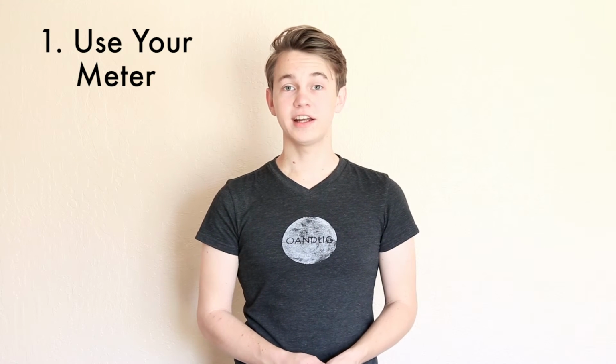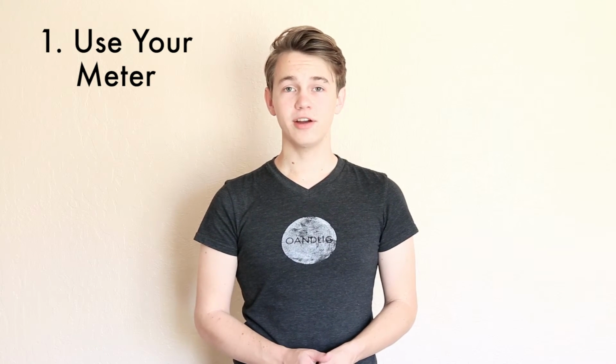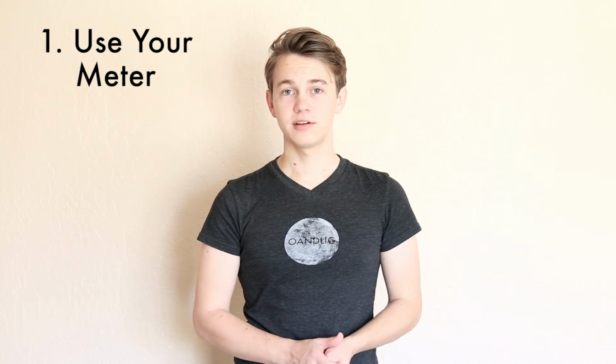Number 1, use your meter. If you haven't seen my video on that, I suggest watching it. Meter for the area that's important and adjust from there. Number 2, bracket your exposures. This is where you take multiple photos, adjusting each time to give you a range of exposures.